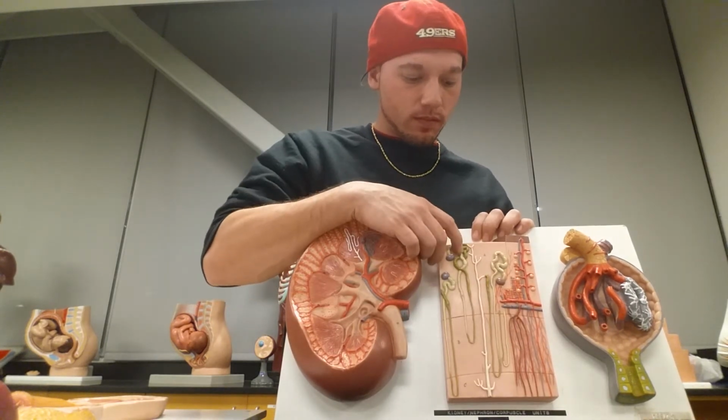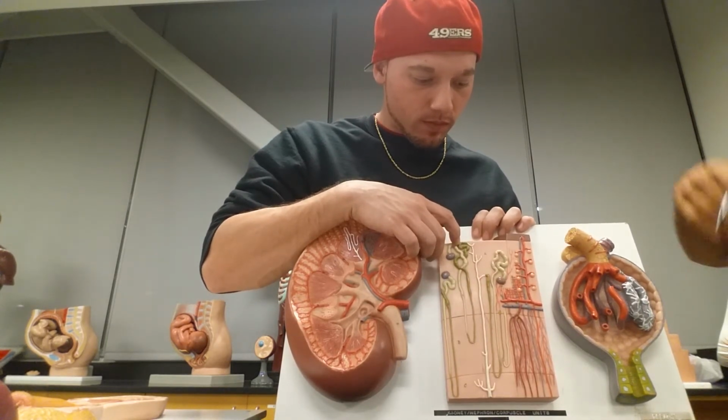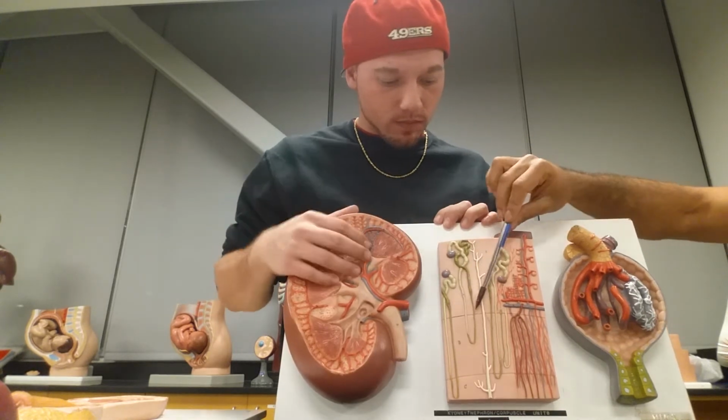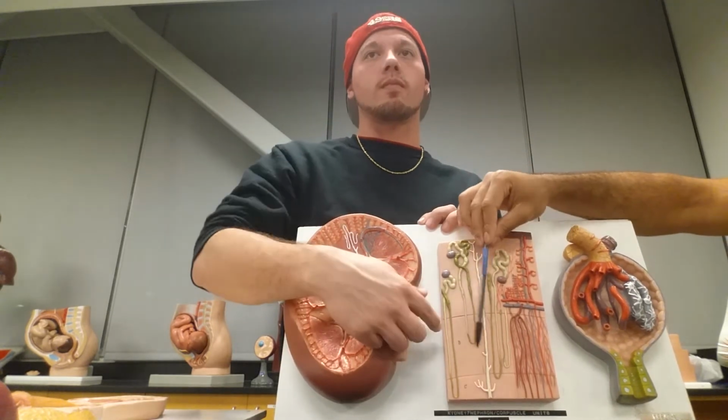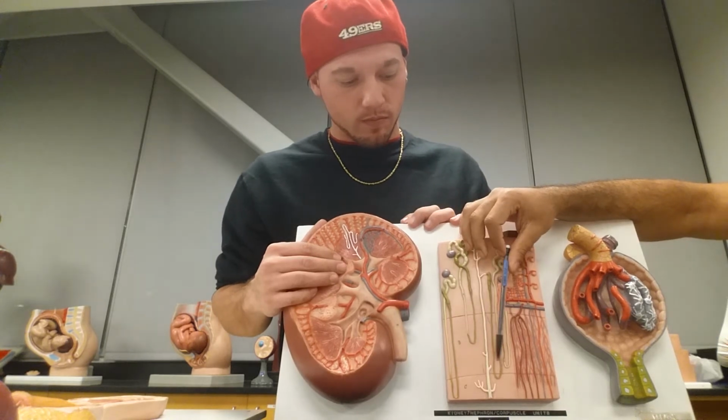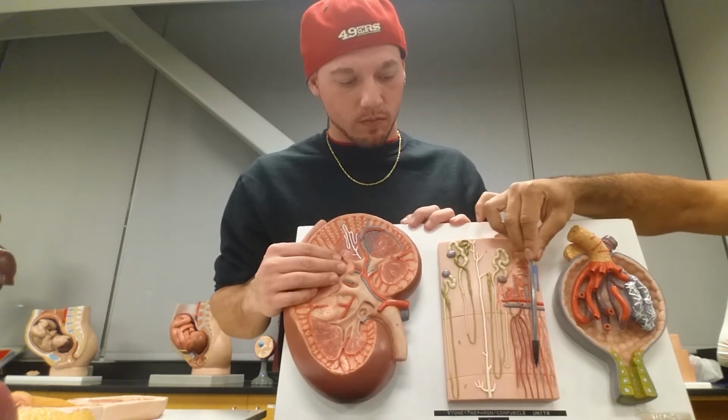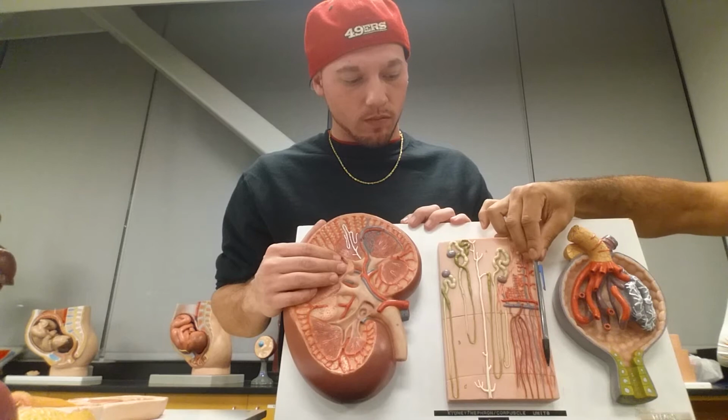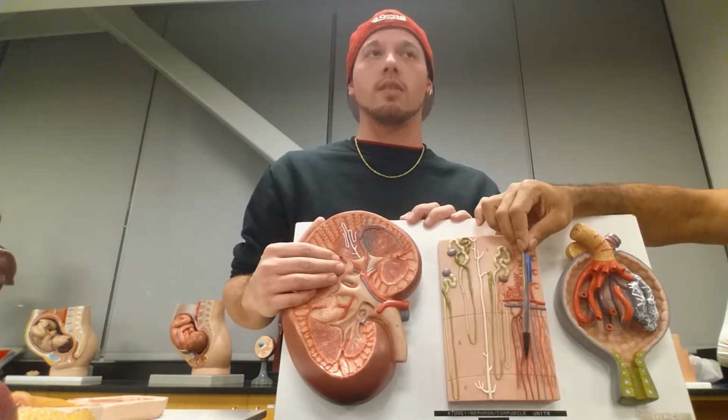Okay, so going back to these structures, when you're going down the loop of Henle, all these ions and the sugar and stuff are going to be diffused out to this section right here. Does anybody know the name of this section right here?